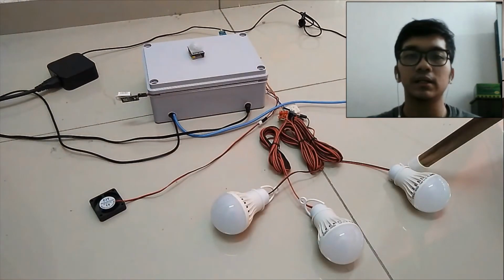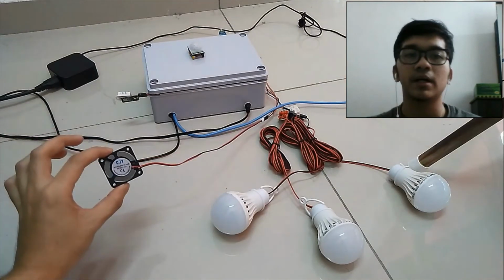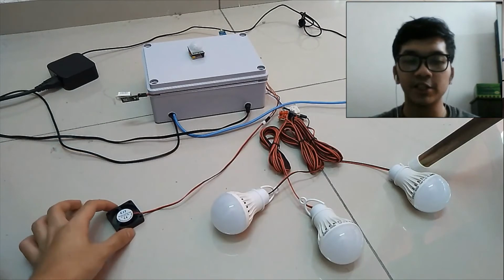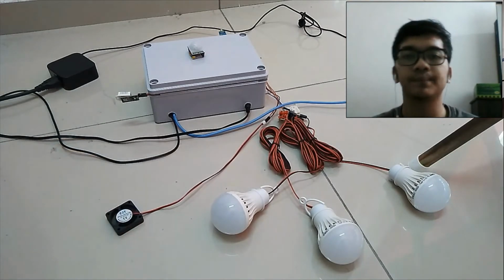As you can see, the light is turned off after a little bit of time. The fan is still turned on because the temperature does not change. It is over 30. So that is all for the demonstration of automation of light.